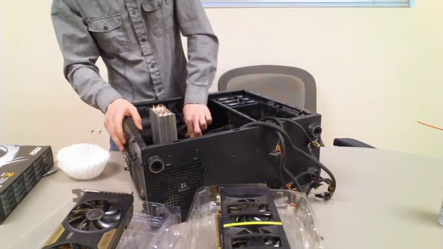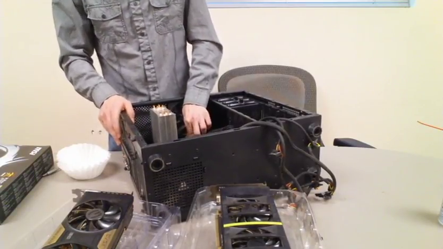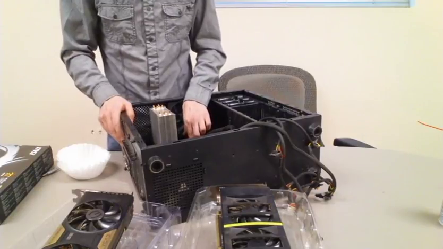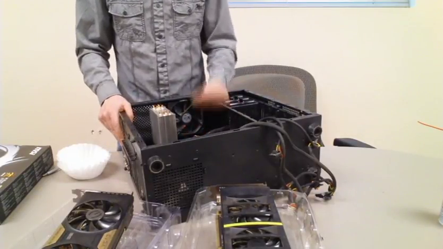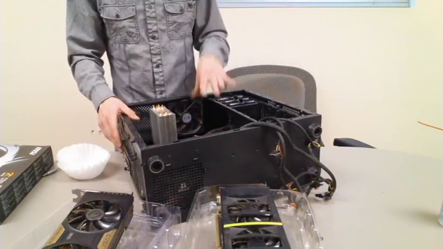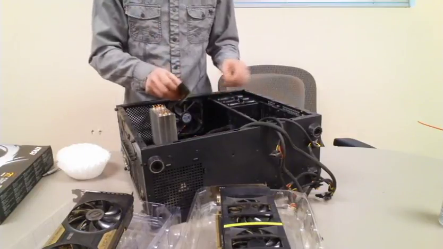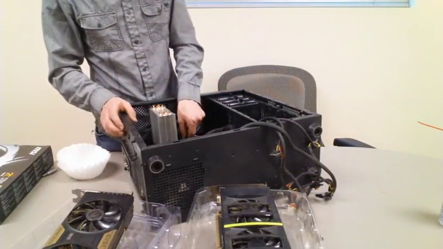Just going to slide right in, push down until you hear it clip. In older computer builds, you used to have to slide the RAM in at a 45 degree angle and drop it in just right. This RAM stick is extremely easy in the DDR3. Just kind of push it in, it'll grab the little feelers and then clip right in.